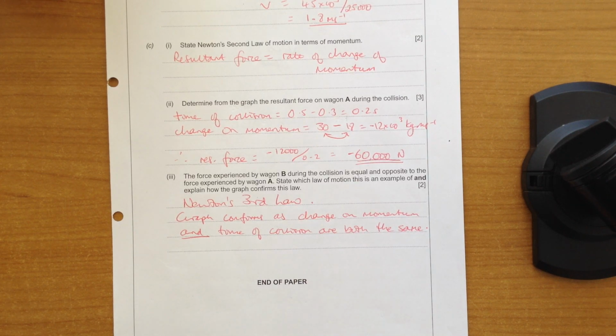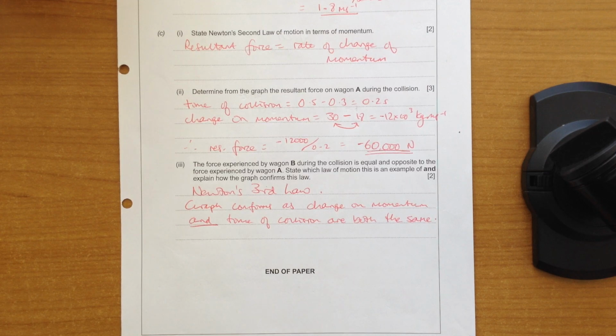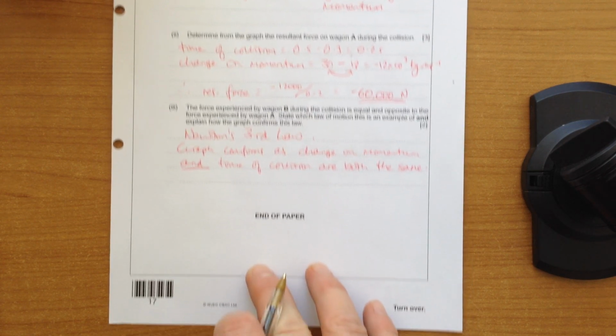Last question then. So they've talked about Newton's 2, now we're going to talk about Newton's 3. The force experienced by wagon B during the collision is equal and opposite. Straight away you think Newton's third. State which law of motion this is and explain how the graph confirms it, right? So obviously for 1 mark it's Newton's third law.